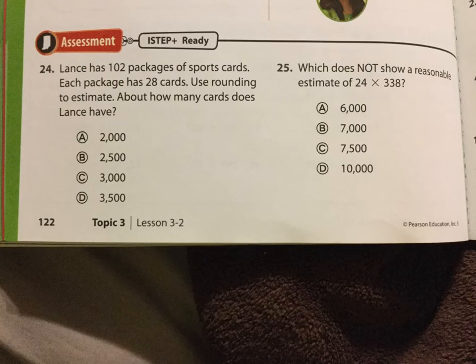Continuing on, your iStep Plus practice questions. Lance has 102 packages of sports cards. Each package has 28 cards. Use rounding to estimate. About how many cards does Lance have? Let's take 28 times 102, and I'm going to estimate 28 to be 30, and I'm going to estimate 102 to be 100. Okay? 3 times 1 is 3, and then I have 3 zeros to add on, meaning it's about 3,000. So my answer would be C, 3,000.